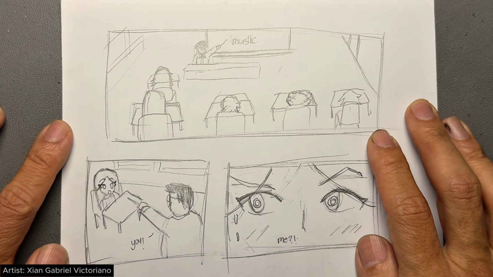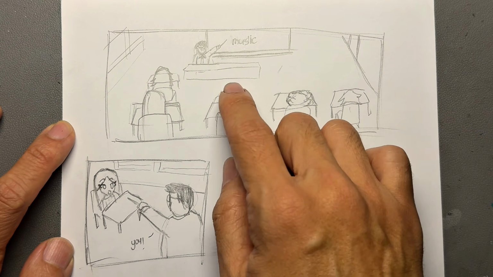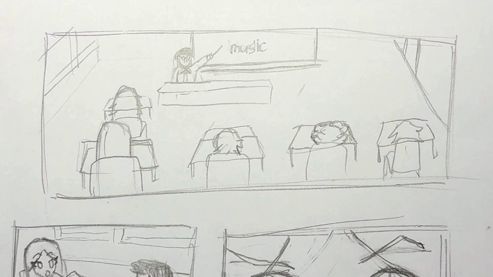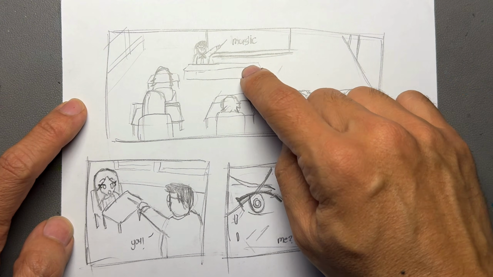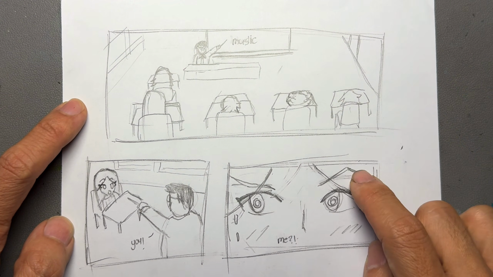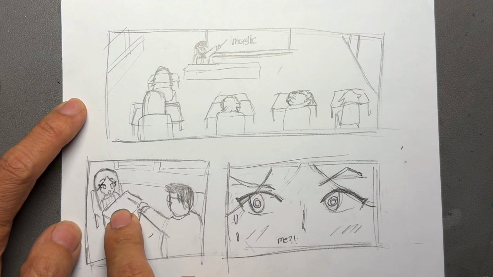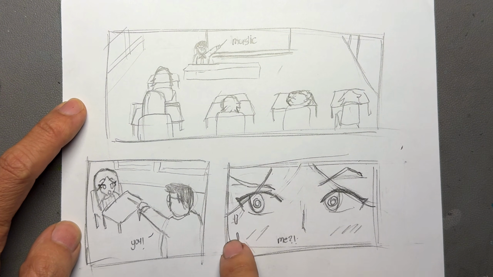Okay, so in this one, it's kind of clear. It's just that certain scenes are a bit awkward. So it's great that the student opened with an establishing shot, so we know the context of the whole scene. This looks like a classroom. There's a teacher in front pointing to the word music, so I'm supposing it's a music class. He's pointing at a student and looks like sweat drops, so I think the student is a bit taken back at being called out.